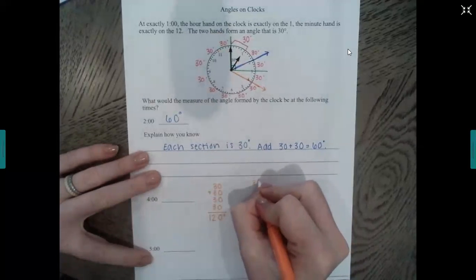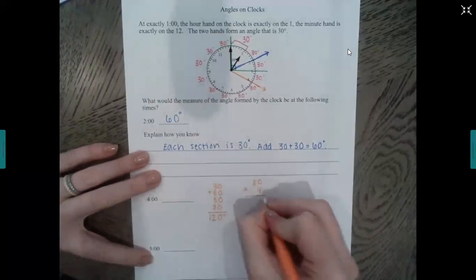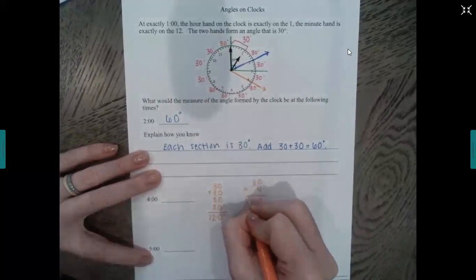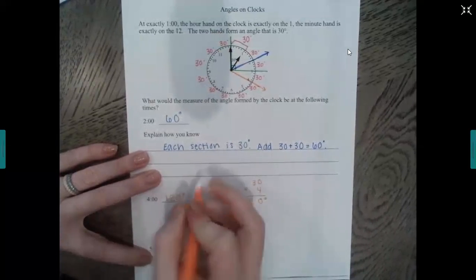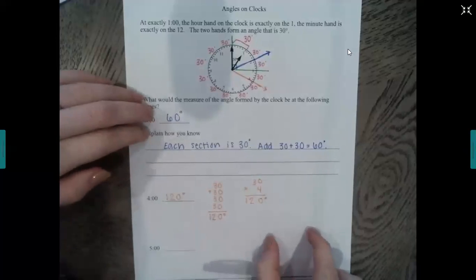And I can also do 3 times 4. 4 times 0 is 0. 4 times 3 is 120 degrees. All right.